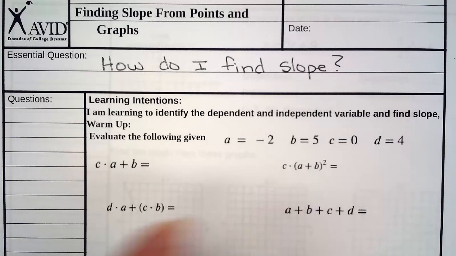You're given 4 warm-up questions. So you know that A is -2, B is 5, C is 0, and D is 4. Use substitution and order of operations and see if you can complete these expressions. Pause the video, and then when you're done, check your answers. Well, I hope you tried on your own.